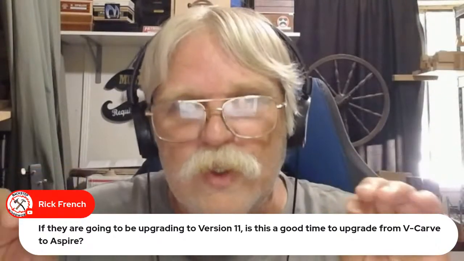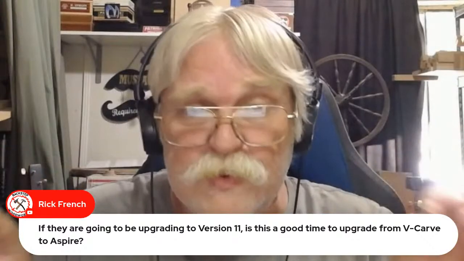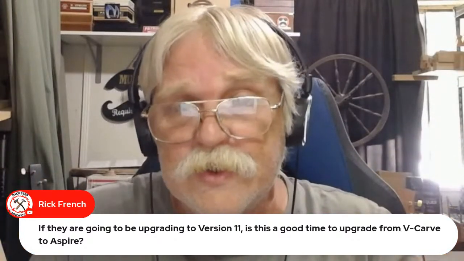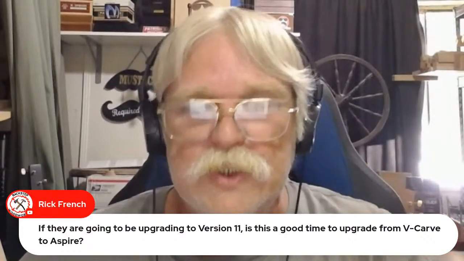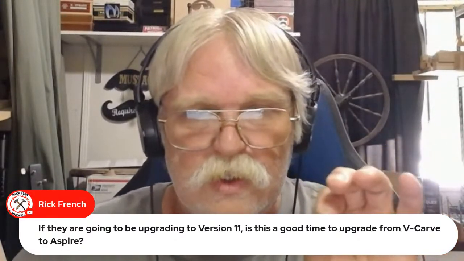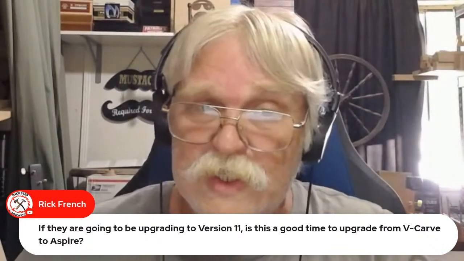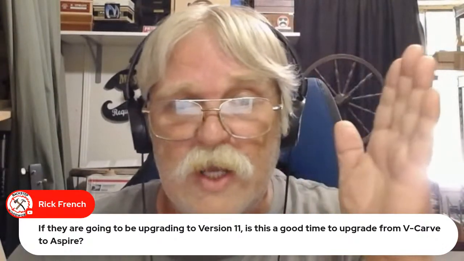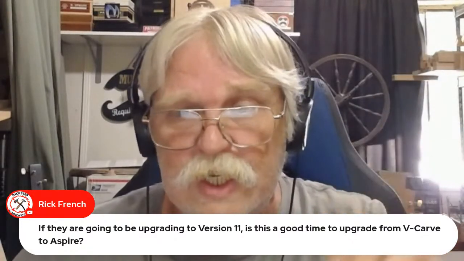So if you can, I would hold out. If you absolutely need the features that are in Aspire now, then by all means do so. Now, Vectric does credit you for anything you have spent on the versions that you have now, so you don't pay full-blown retail. You just pay the difference in price. But might as well let the new version come out and then get it all at once.